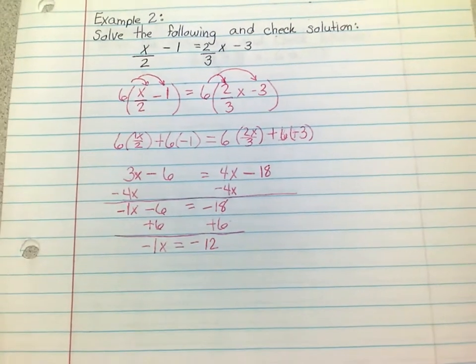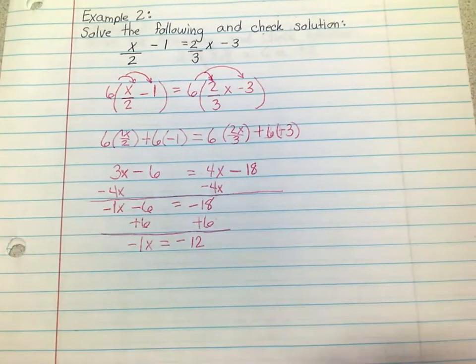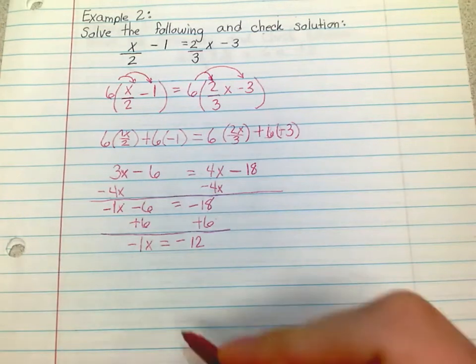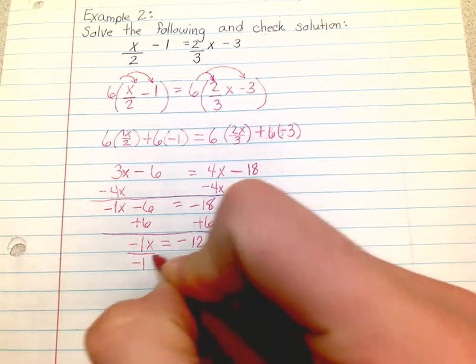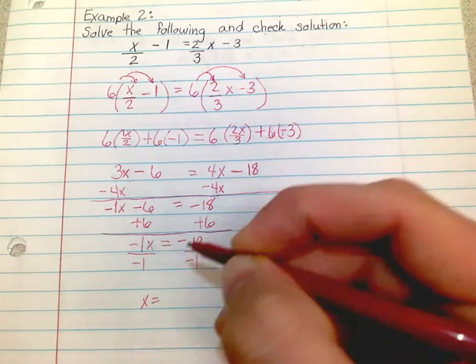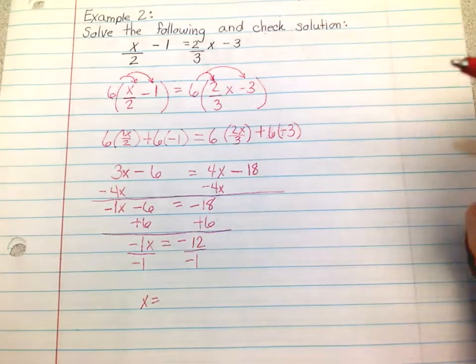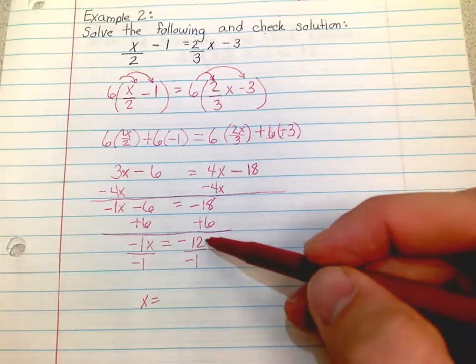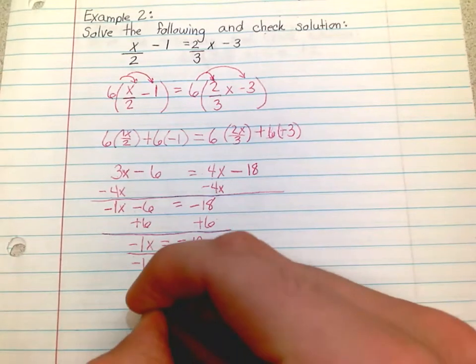So right now we have a negative 1x equals negative 12. Now we're solving for just x, so we can't have that negative in there. It's a negative 1 times x. We have to do the opposite, so we have to divide by a negative 1 on both sides. So x is just going to leave us with a negative divided by a negative gives us a positive. Anything divided by 1 is just whatever is on top. So we're just left with x equals 12.